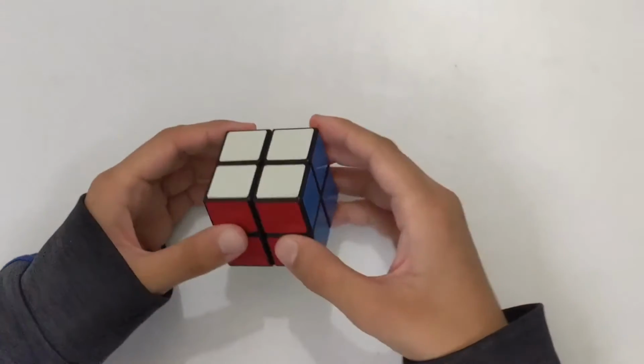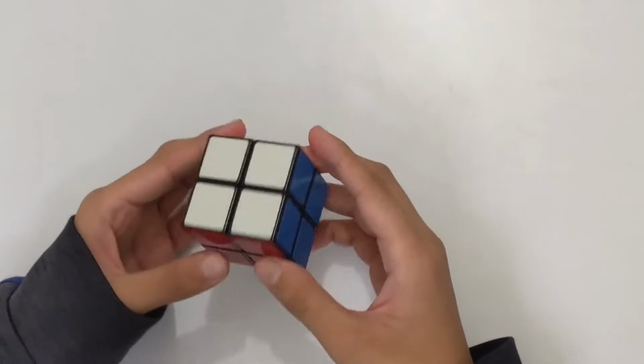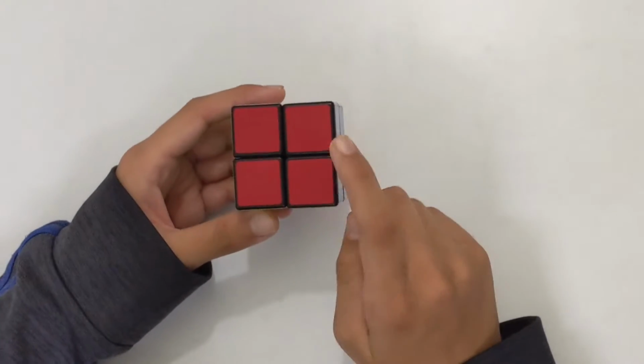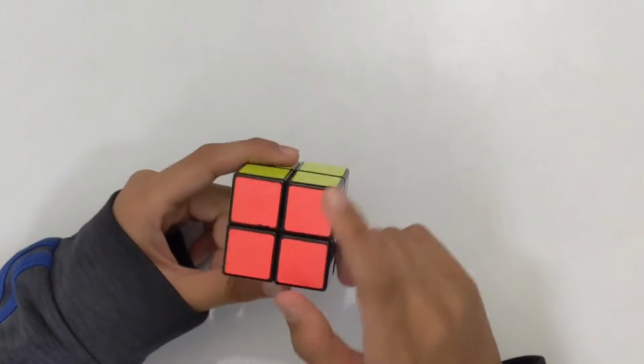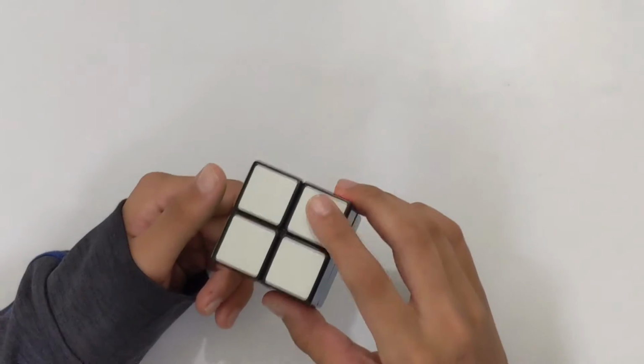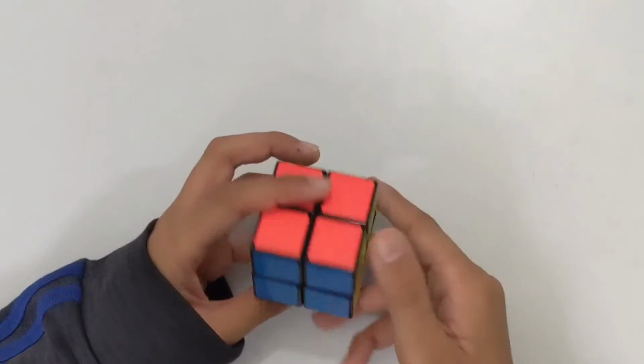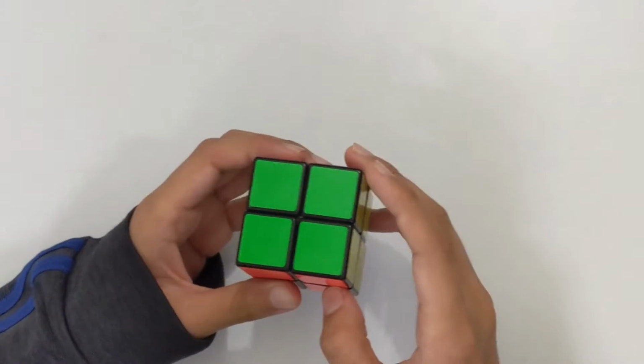So if you're new to cubing and you're a beginner and you've never really touched a cube before, some basics you should know are that the opposite of red will always be orange, the opposite of white will always be yellow, and the opposite of blue will always be green.